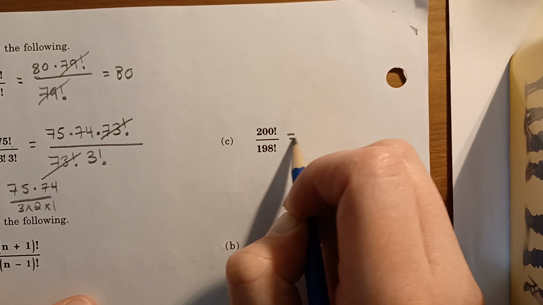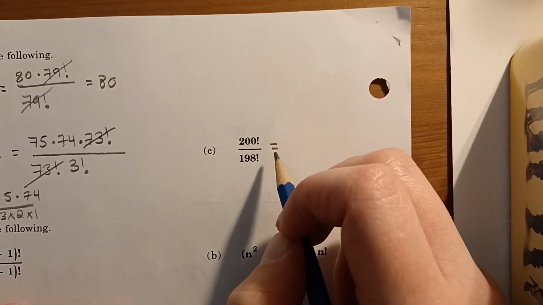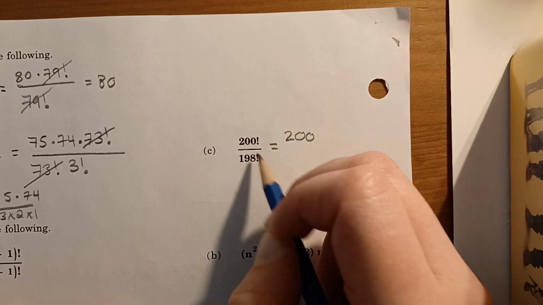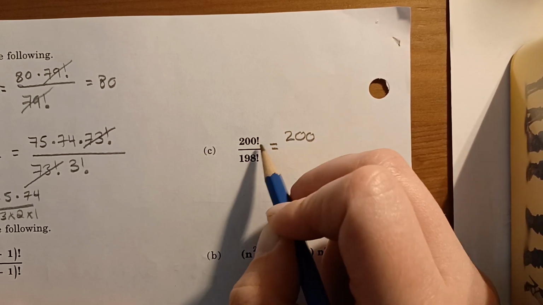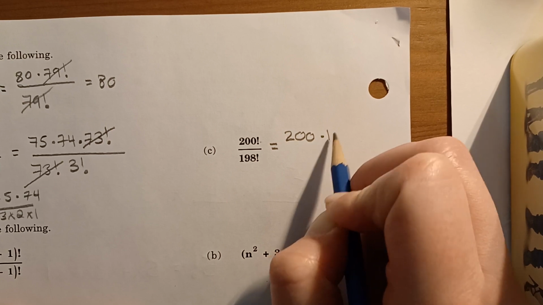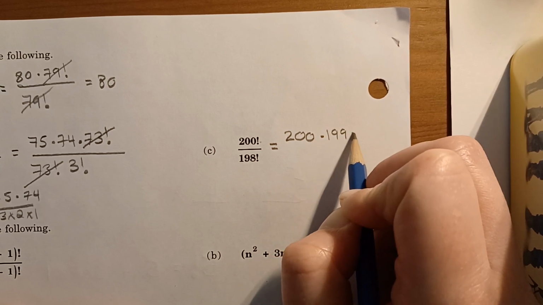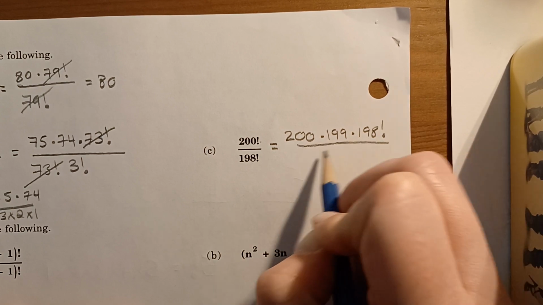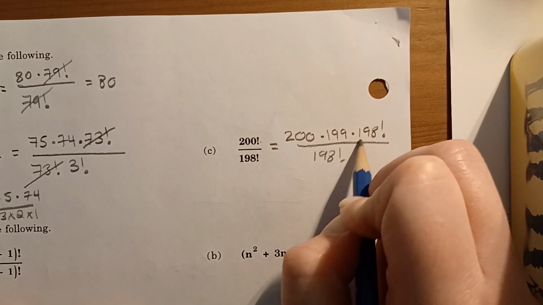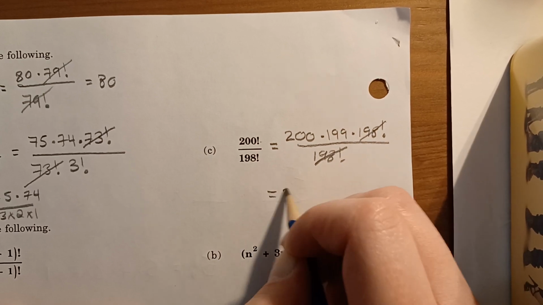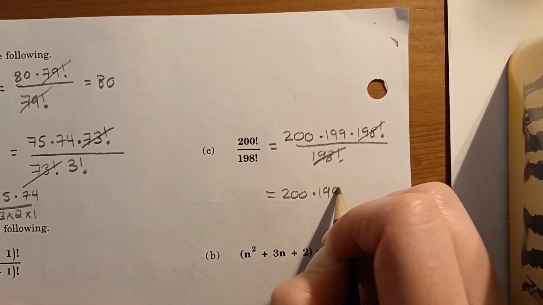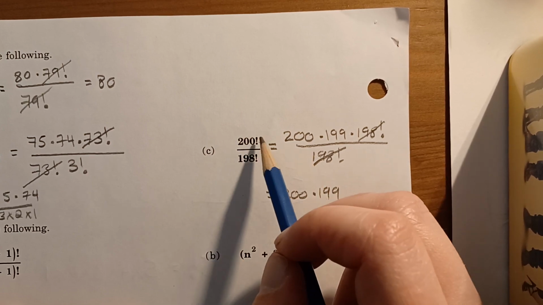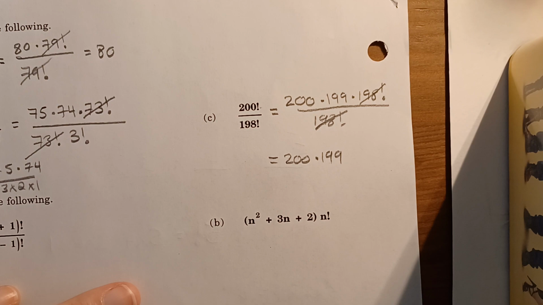Hopefully you see a pattern here. 200 factorial divided by 198 factorial. We can express that top one in a way that includes 198 factorial. This is the same as 200 times 199, always 1 less, and we can just write 198 factorial. So that we can divide those out, and we're just left with 200 times 199, which is something we can definitely put in our calculators. Again, if we put something so big, factorial, in our calculator, we might just get an error.